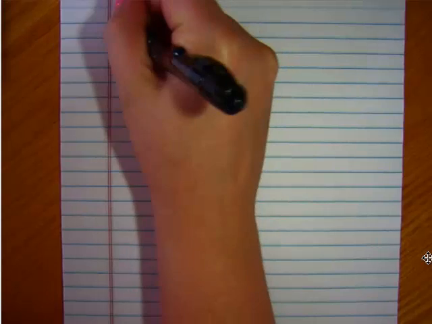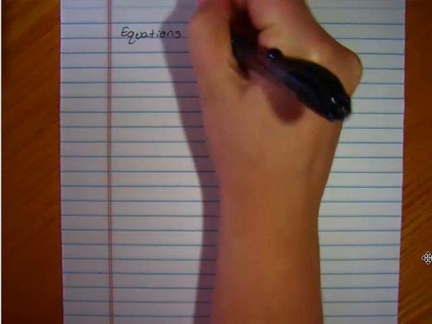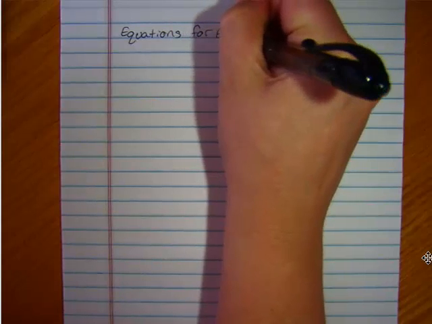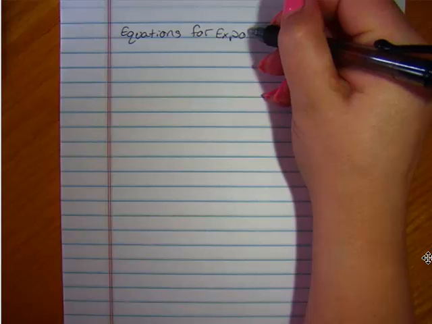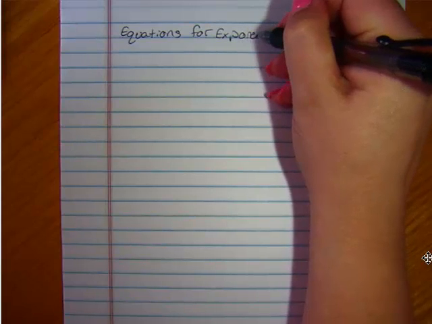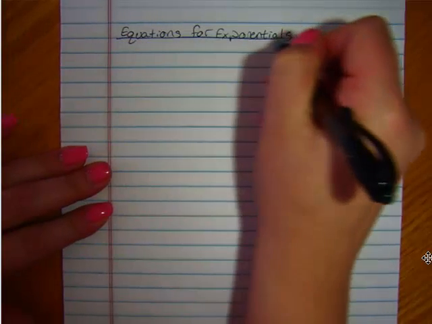In this video, we are going to take a look at equations for exponentials. We've looked so far at linears, and we did quadratics next, and then we moved on to exponentials. So we are going to look at equations for both linears and exponentials. To begin with, we're going to look at a linear situation.